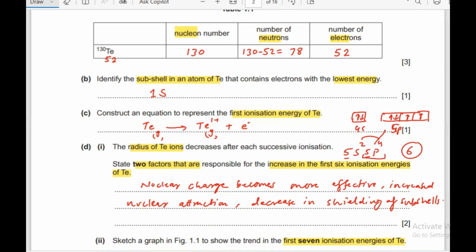Then there must be a rapid jump, a little bit of a jump, between the fourth and fifth ionization energy as well. When we move from left to right, the nuclear charge becomes more effective, nuclear attraction starts increasing, and there is a decrease in the shielding of subshells. When we remove all 4 electrons, then we have to remove the electron from the 4s. Then we can say that there is electron spin repulsion.